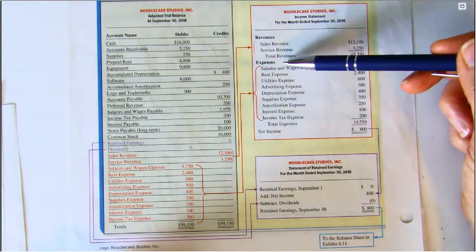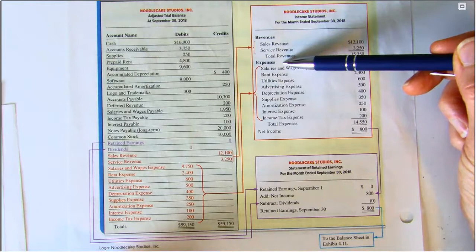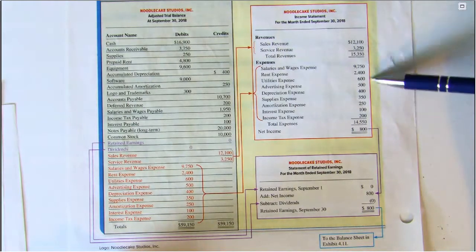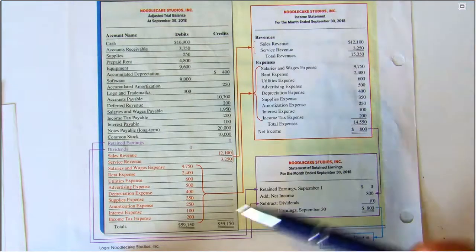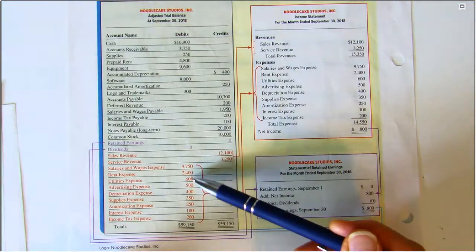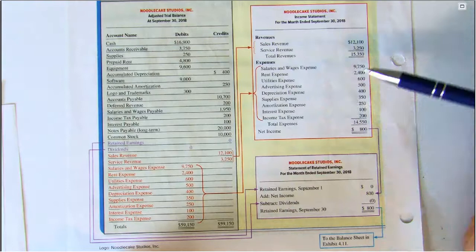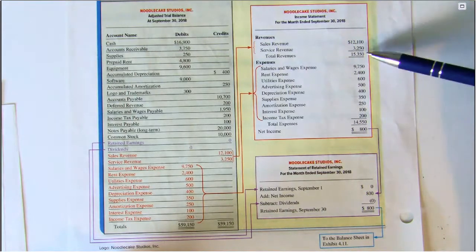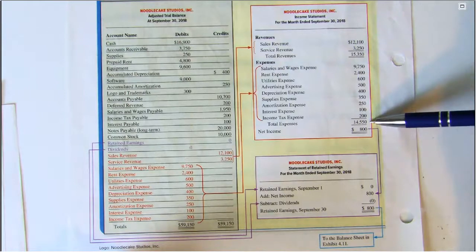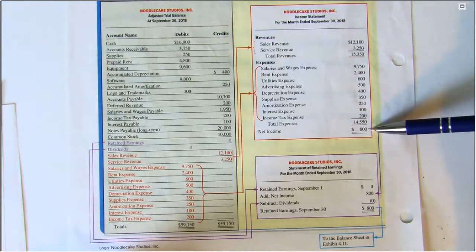Then we have another heading, expenses, and we list all of our expenses from greatest to least, with the last one being income tax expense. And so all of those amounts are going to be listed and then totaled. And then we use our formula. Total revenues minus total expenses gives us our net income of $800 because the revenues were greater than the expenses. If the expenses were greater, then we would have a net loss.